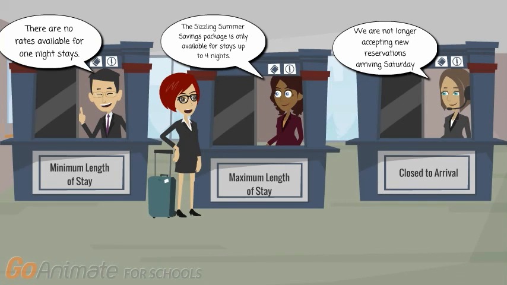For instance, only allow guests to book the Sizzling Summer Savings Package to a maximum of 4 nights. To accommodate guests who would like to stay at the hotel longer than the maximum length of stay, we can then charge 2 different rates. We can offer them the discount rate for nights up to the maximum, and then the best available rate for all subsequent nights. One potential problem of implementing a maximum length of stay is your guests may decide to stay longer. You may upset guests by turning them away at the discounted rate.